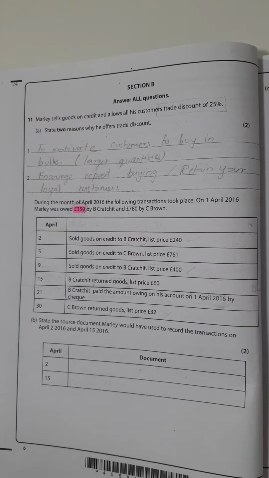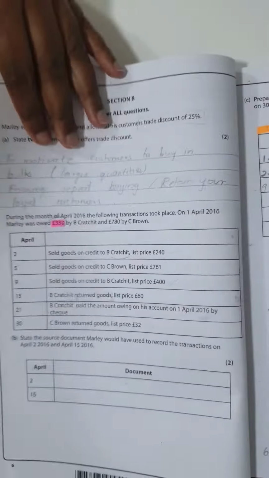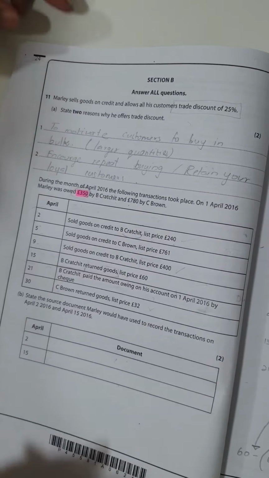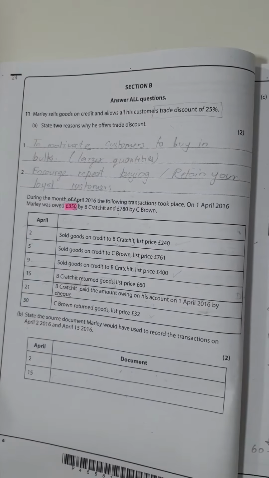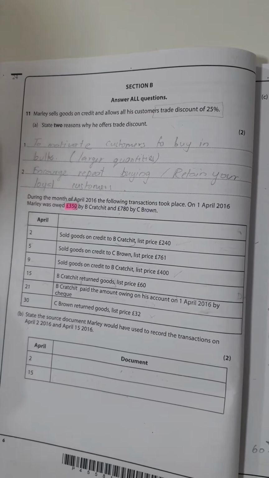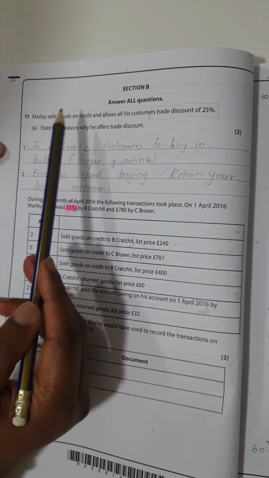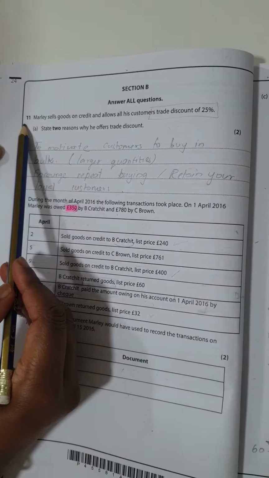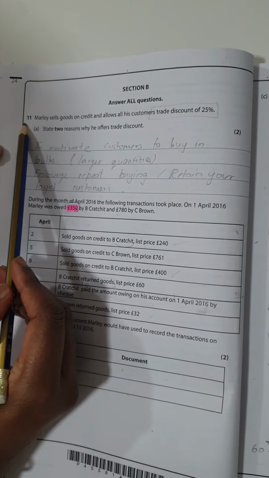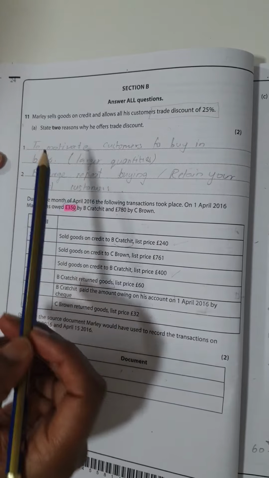May 2016. We are using the accounting topical past paper booklet. Page number 24. So you can see here we are answering question number 11, which appeared on May 2016 paper 1.